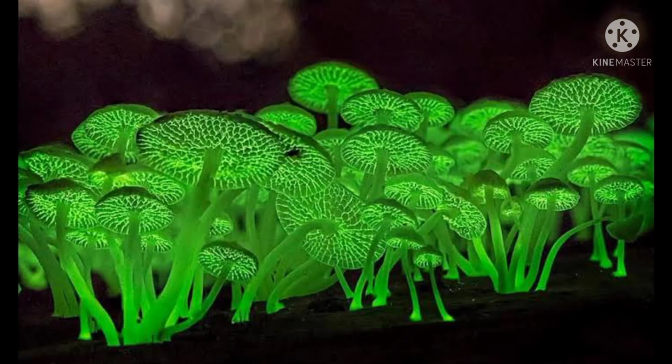All fungi are chemoheterotrophs. Pathogenic fungi have two forms, yeasts and molds. Some fungi are dimorphic. So molds grow as filamentous branching strands of connected cells known as hyphae.